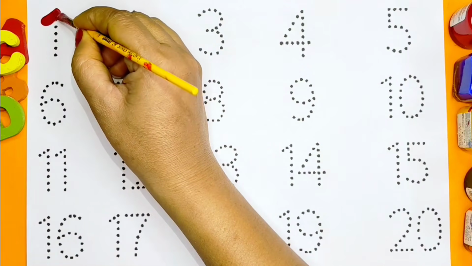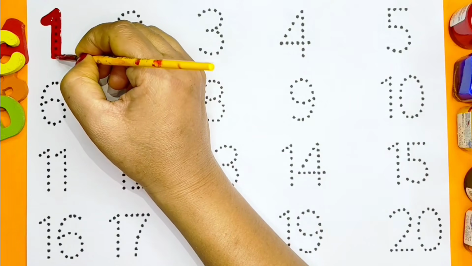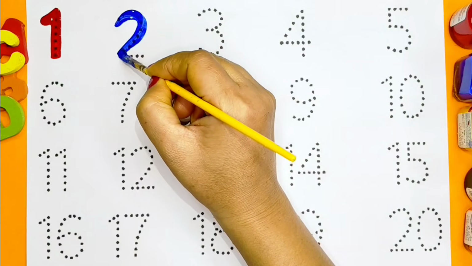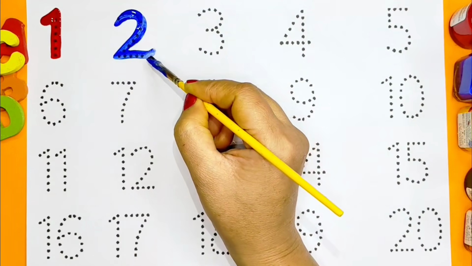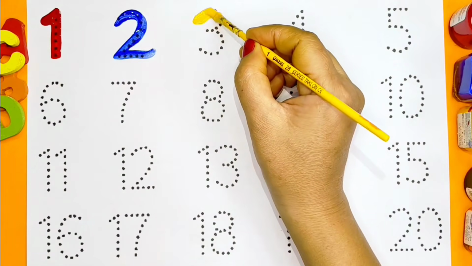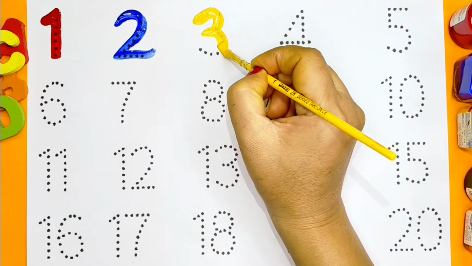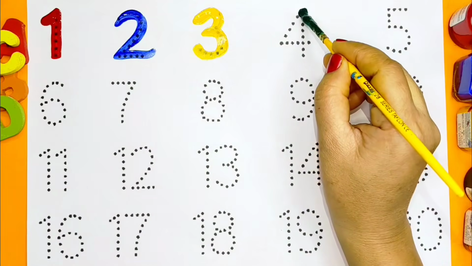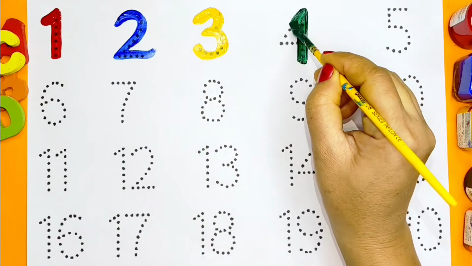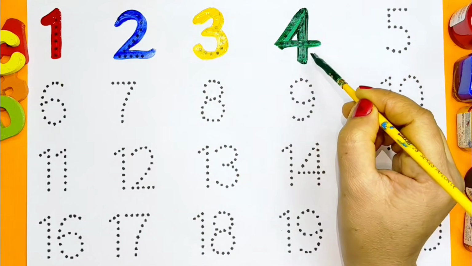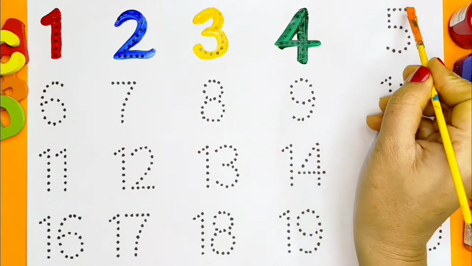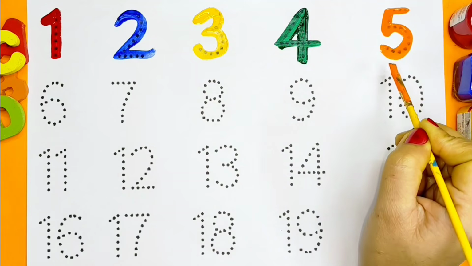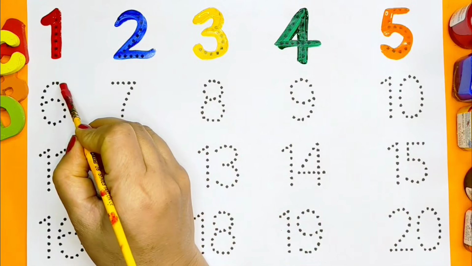Let's draw. Red color. Number 1. Blue color. 2. Yellow color. 3. Dark green color. 4. Orange color. 5. Red color.